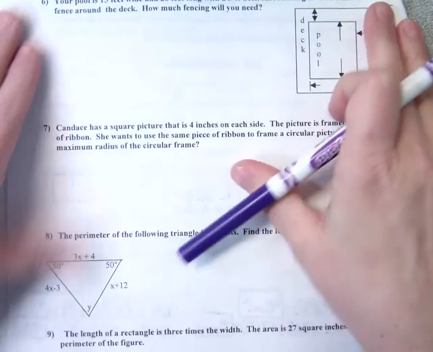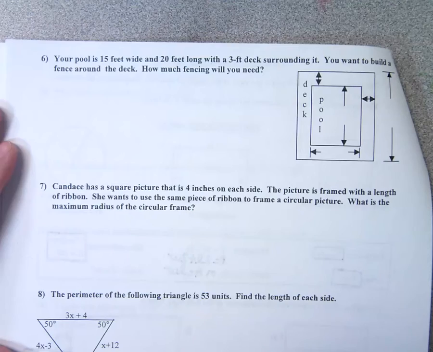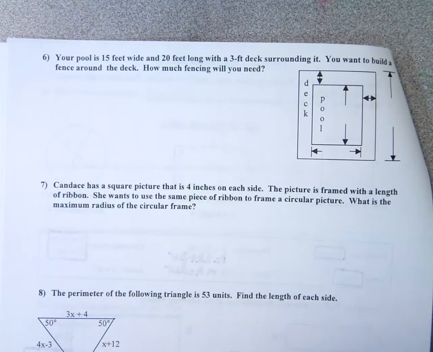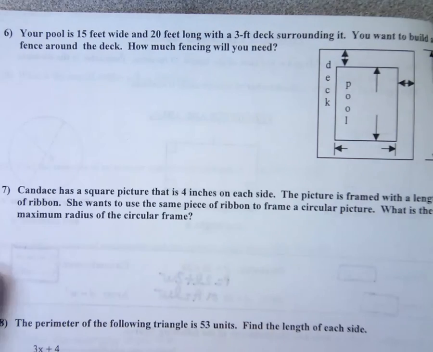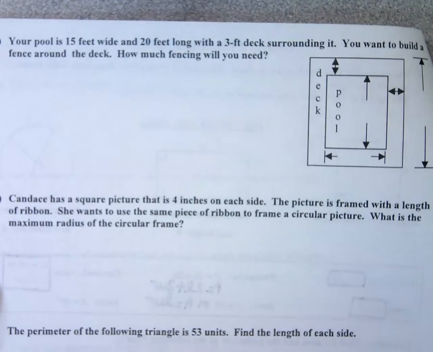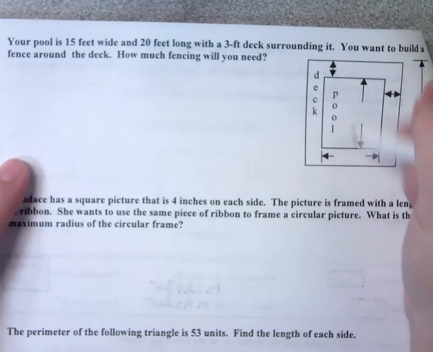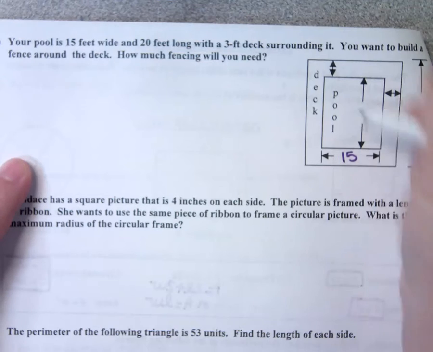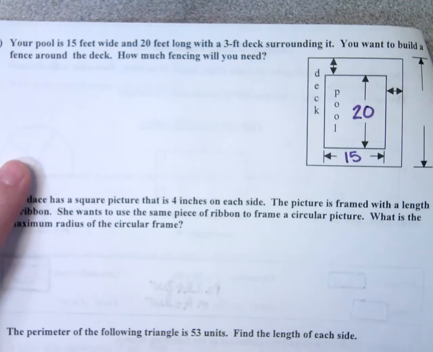Okay, now we get into some more exciting problems. So number 6 says your pool is 15 feet wide. I'm going to blow this up a little bit. Your pool is 15 feet wide and 20 feet long. Okay, so it's 15 feet wide and it's 20 feet long with a 3-foot deck surrounding it.